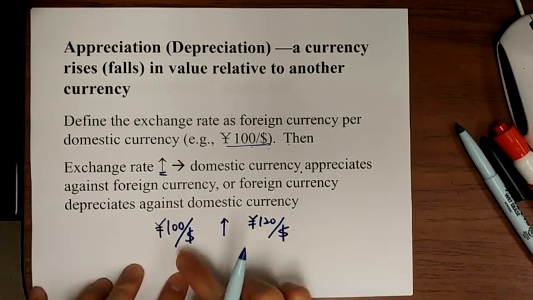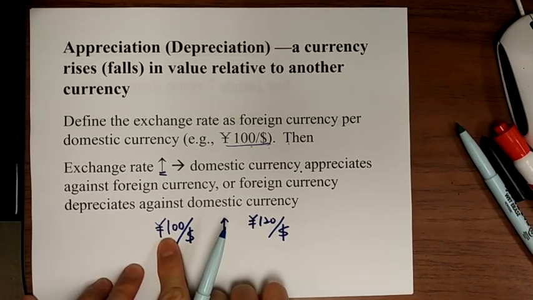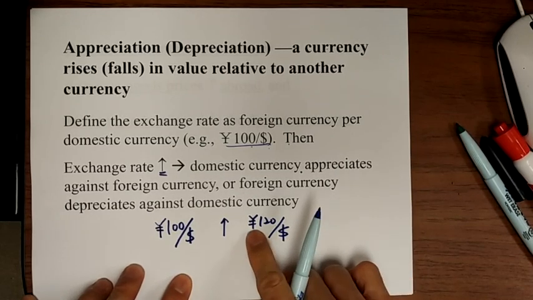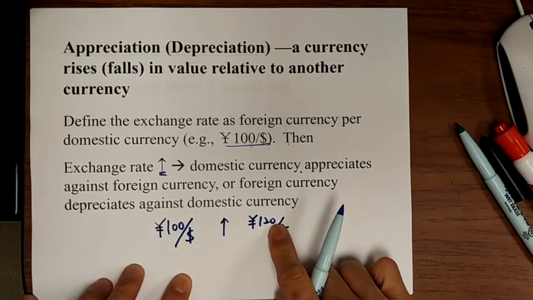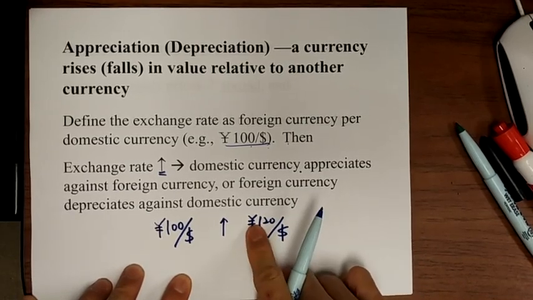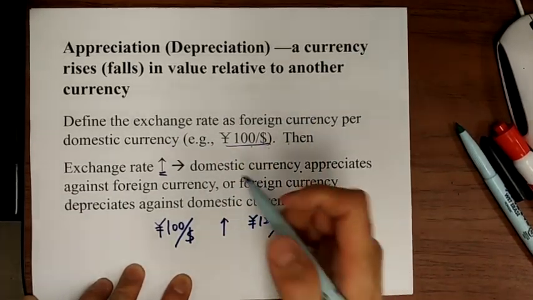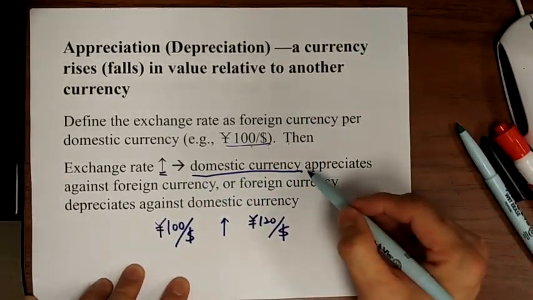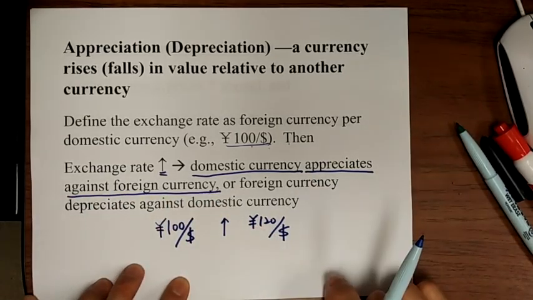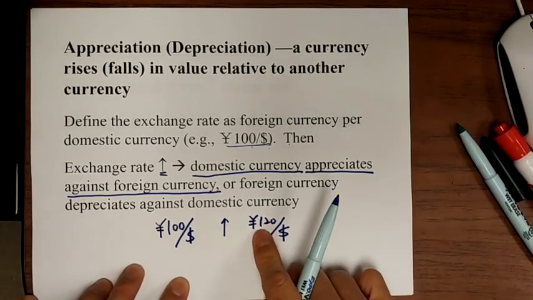That means originally you use $1 to buy 100 yens. Now you use $1 to buy 120 yens. You use exactly $1 to buy more yens. Therefore, when exchange rate defined as this goes up, domestic currency, the dollar, appreciates against yen, the foreign currency, because you can use exactly $1 to buy more yens now.